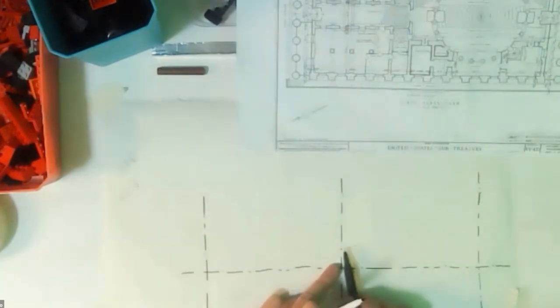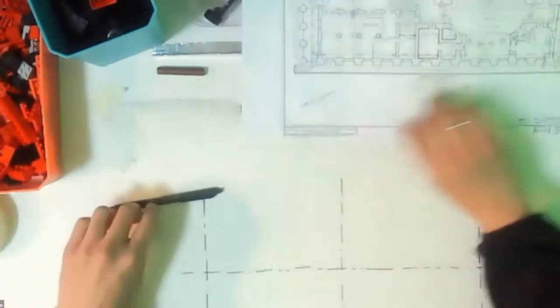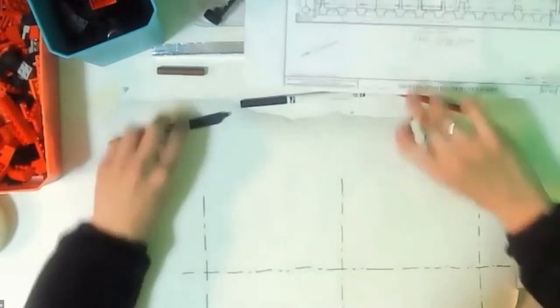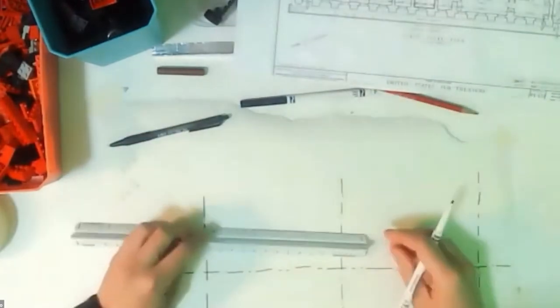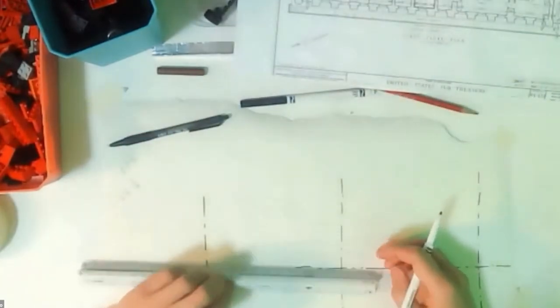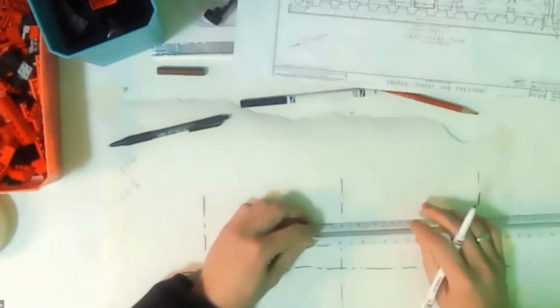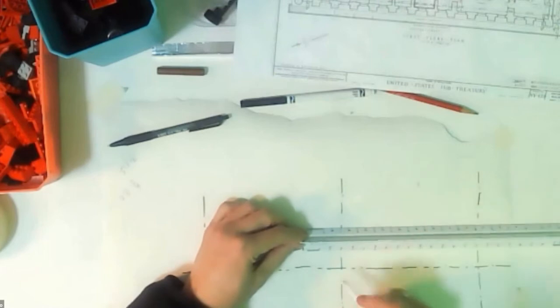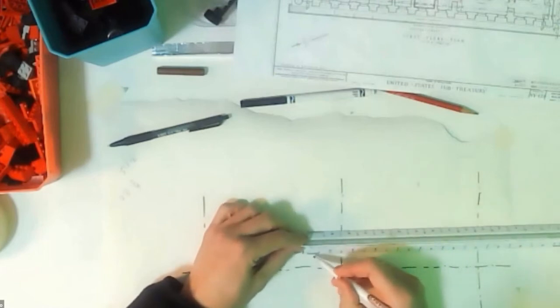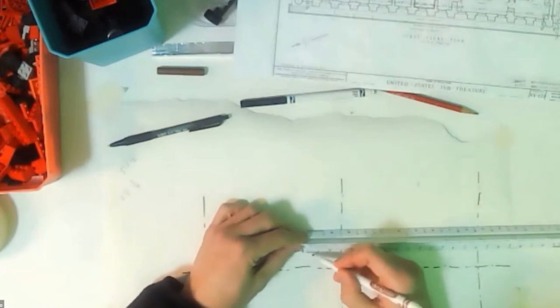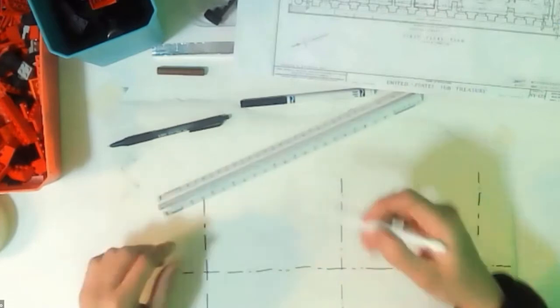So that means on either side of this column line, I'm going to measure 2 foot 6 and 3/4 of an inch. With my scale, half inch equals a foot, I will measure 2 foot 6 and 3/4. So that's 2 foot 6 and 3/4.